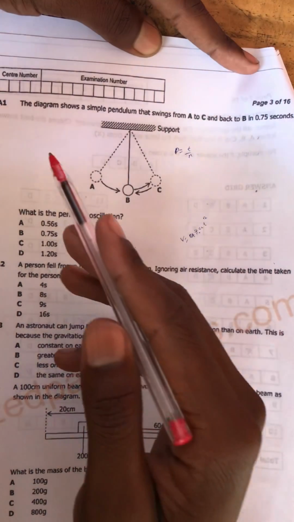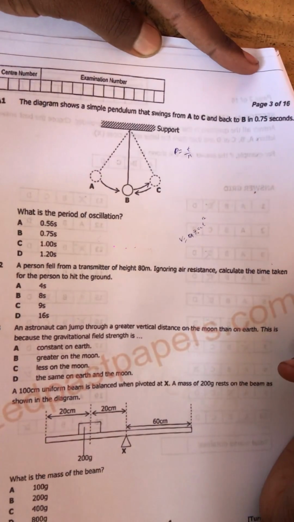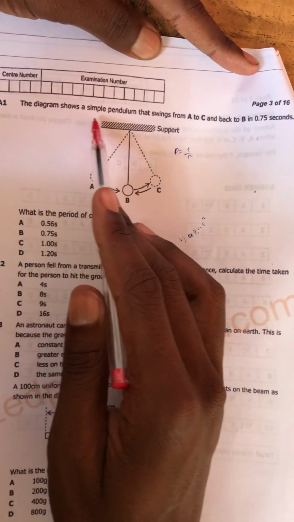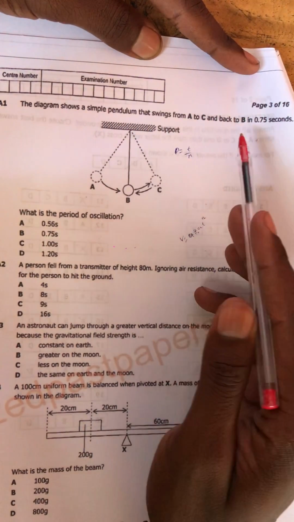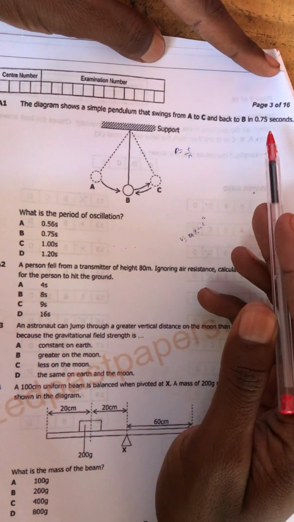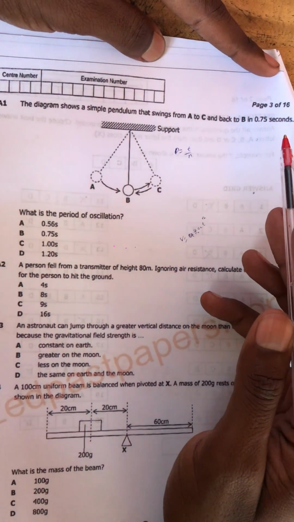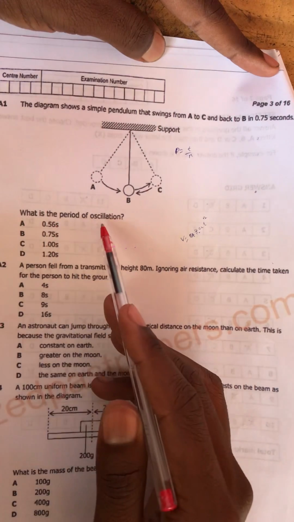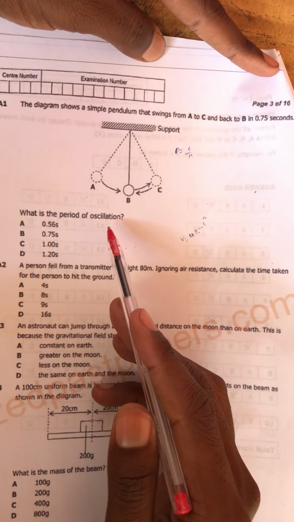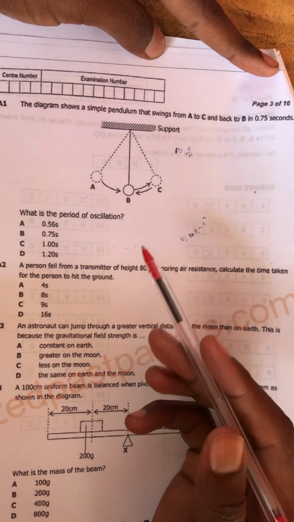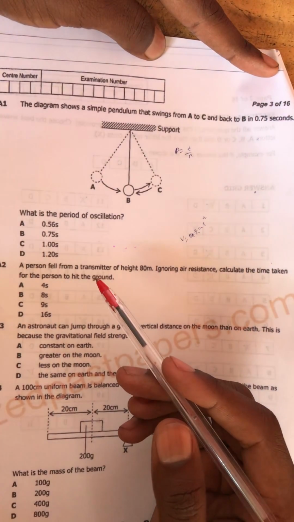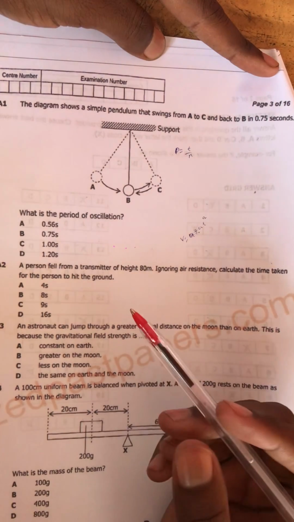Hello, let's look at question 1. It says the diagram shows a simple pendulum that swings from A to C and back to B in 0.75 seconds. What is the period of oscillation? Right, they're asking us to calculate the period. So feel free to pause the video and attempt the question.